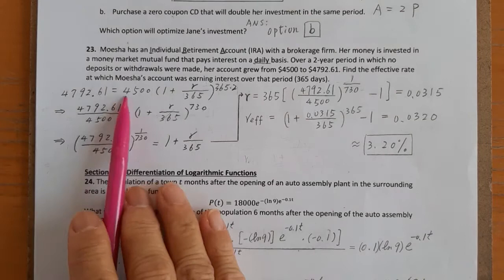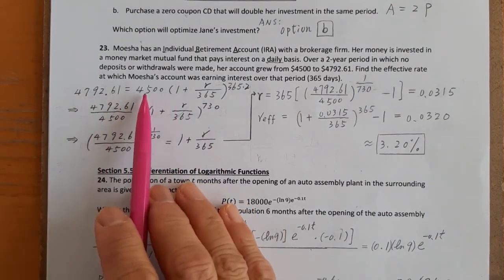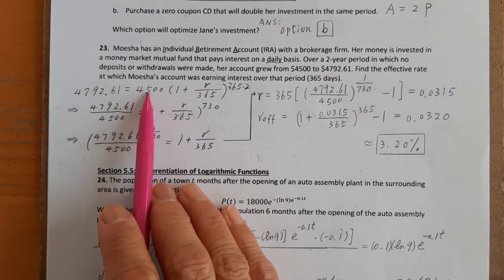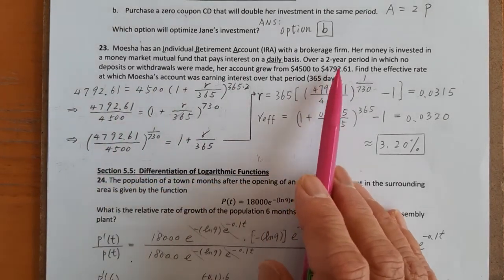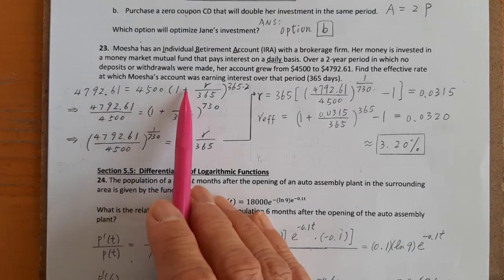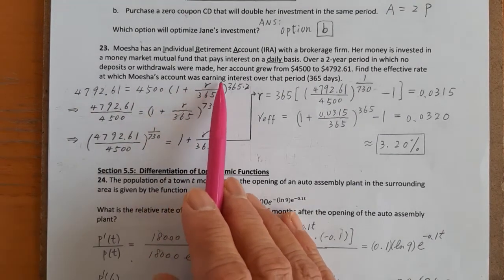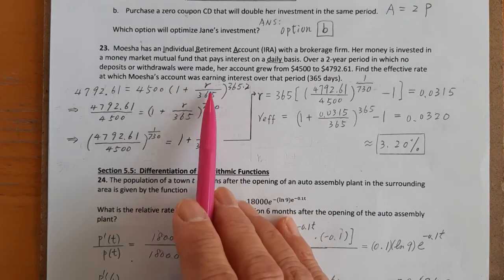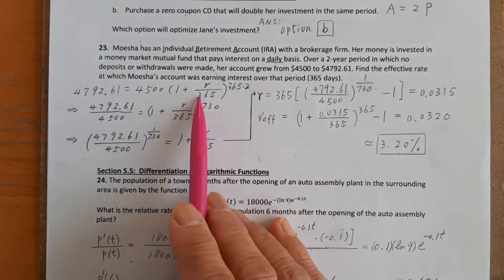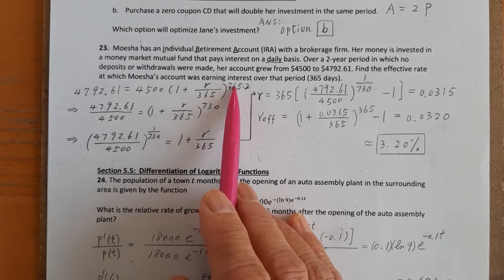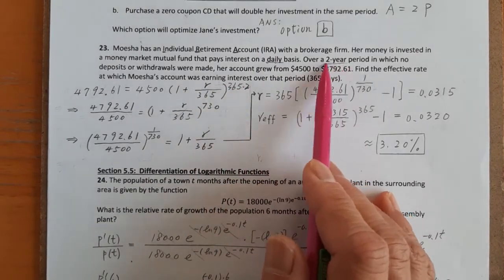How to figure out R? Use the compound interest amount formula. Principal P is $4,500, amount is $4,792.61, equals P times 1 plus the interest rate we are looking for, over 365 since it is compounded daily, to the power 365 times 2 years.